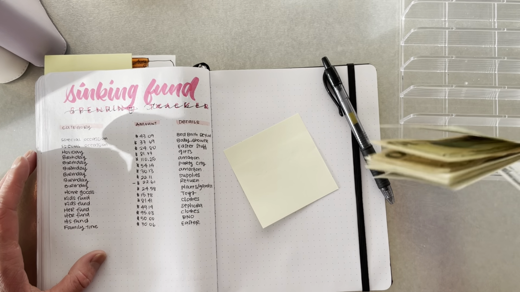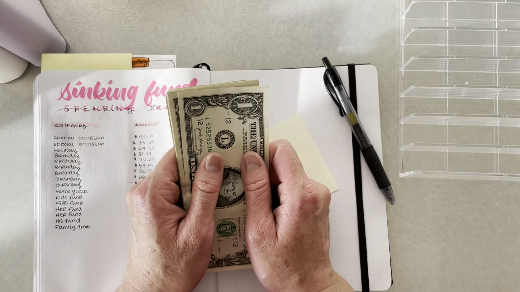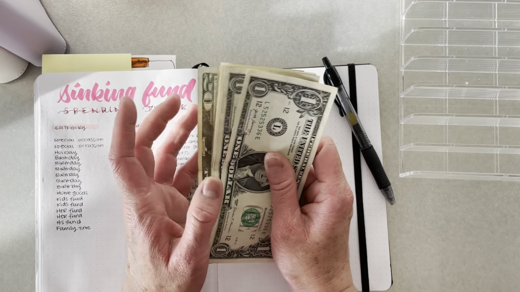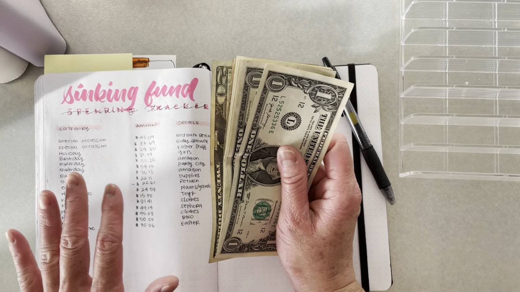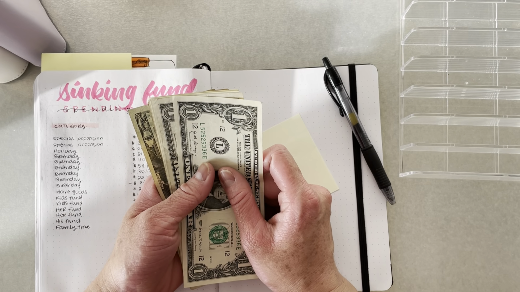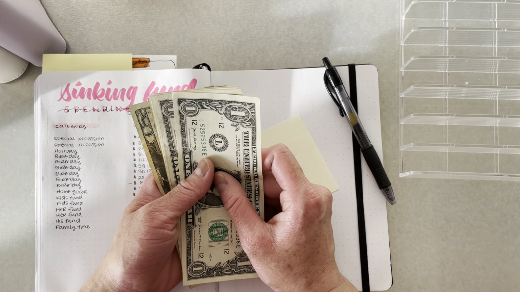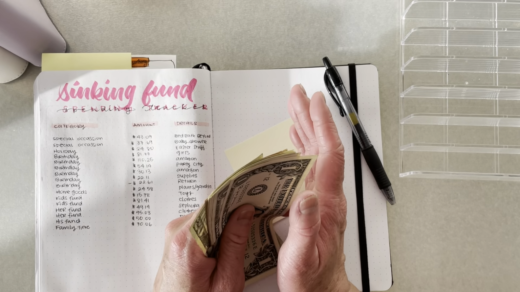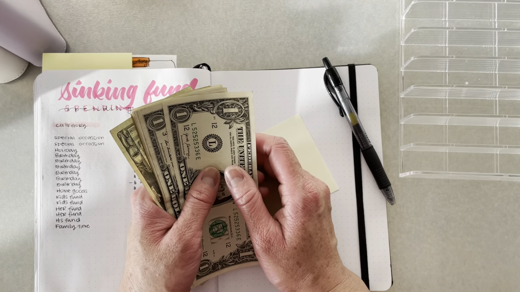I do have $50 here to make change. I don't know if these denominations will work, but I'll try my best to see how we can take everything out of the envelopes. Hopefully I won't have too much or too little, and everything can cover my expenses.